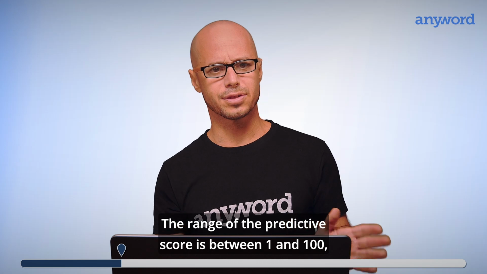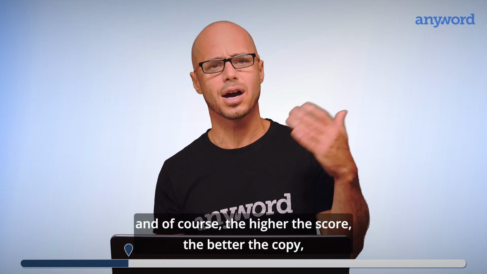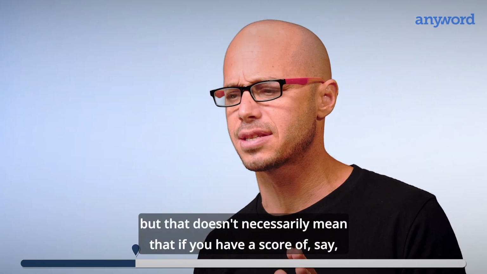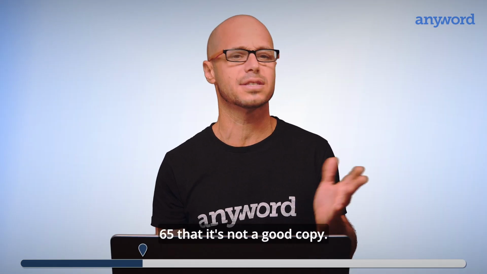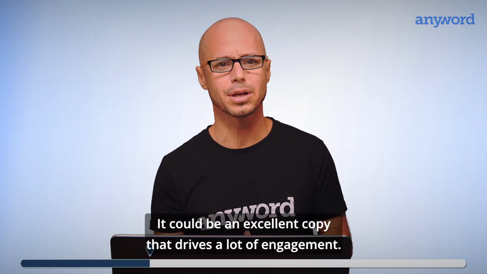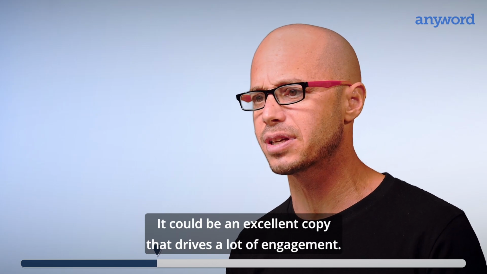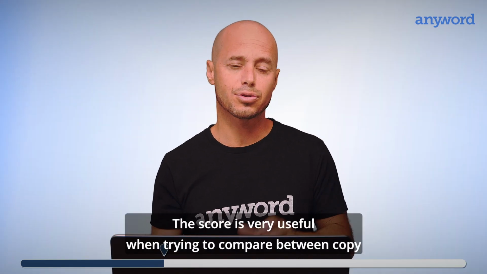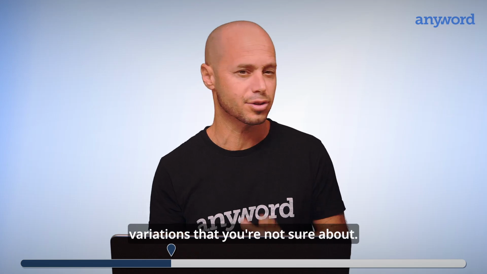The range of the predictive score is between 1 and 100, and of course the higher the score, the better the copy. But that doesn't necessarily mean that if you have a score of, say, 65, that it's not a good copy. It could be an excellent copy that drives a lot of engagement. This score is very useful when trying to compare between copy variations that you're not sure about.